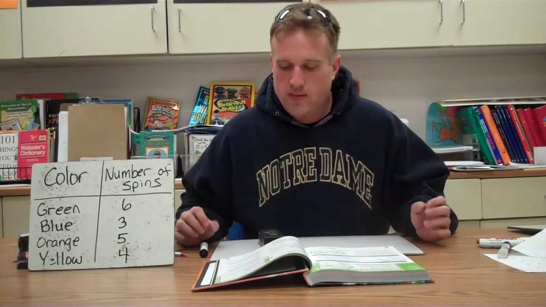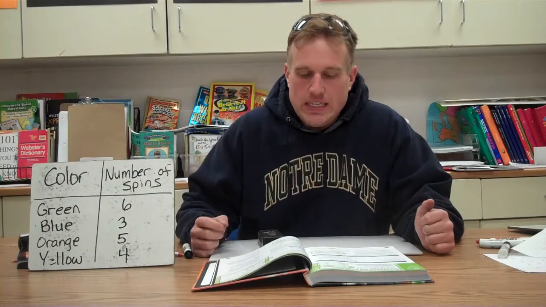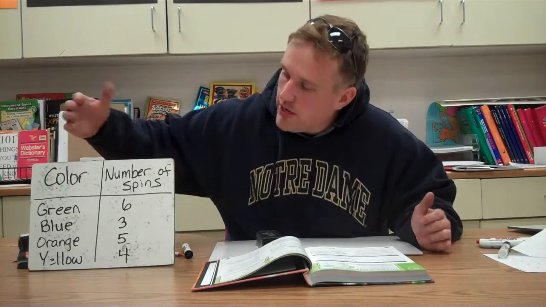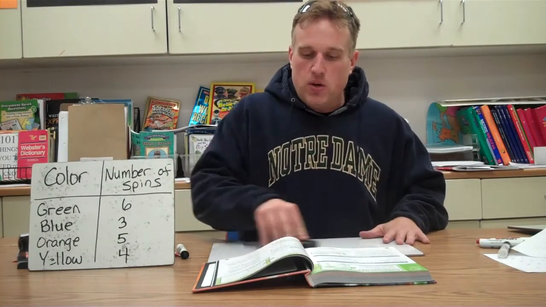Okay, we'll move on to number 11 on tonight's homework, page 493. It says, the table below shows the results of an experiment using a 4-color spinner. What is the probability that the next color the spinner lands on is blue? Again, here's the table that you see. The colors are green, blue, orange, and yellow, and the number of spins are 6, 3, 5, and 4. So again, we are trying to find the probability that the next color the spinner lands on is blue.